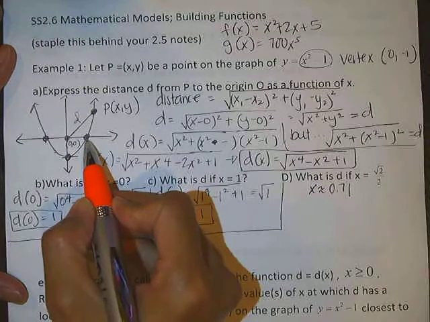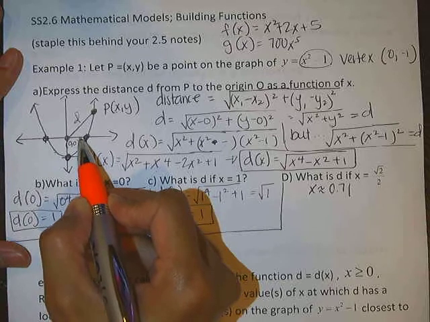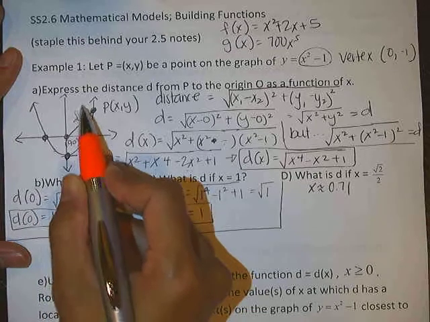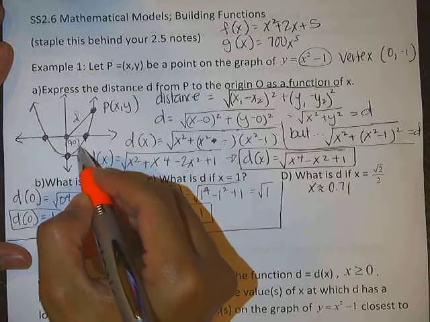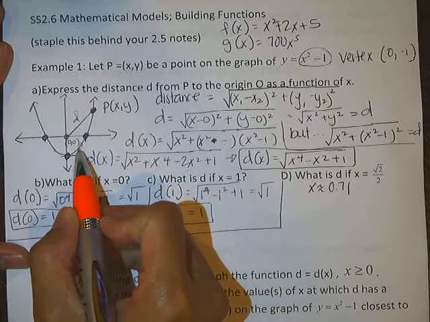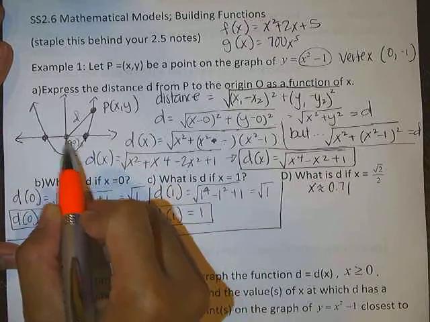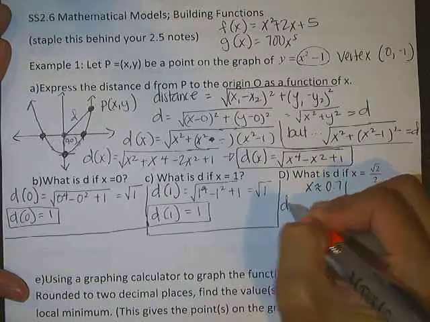So what is the distance when x is about 0.71? Well, here's when x is 1. 0.71 is right here. Okay, so whatever the distance is, I can't go up, because if I go up, I'm not going to hit my parabola. So the only place I can go is down, right about here. So I would like to know, if the point is here, when x is this, how long is that piece? Okay, well, that's a little more difficult to eyeball. So now we have to work it out using our algebra skills.